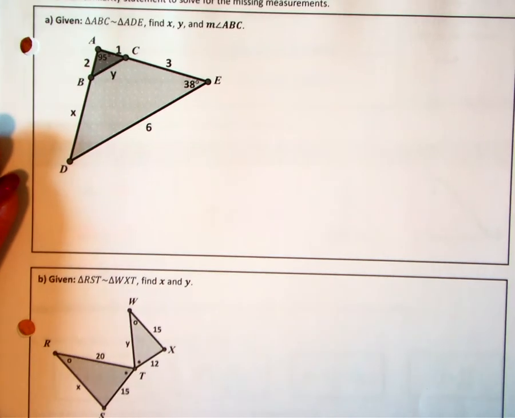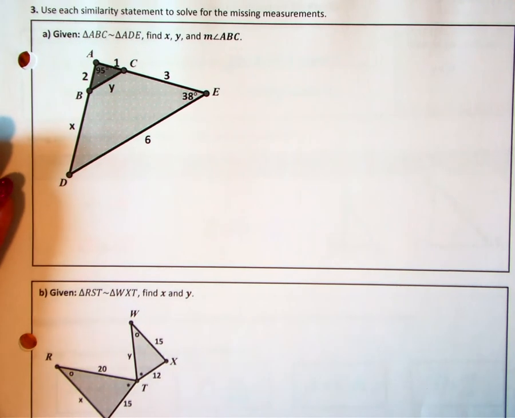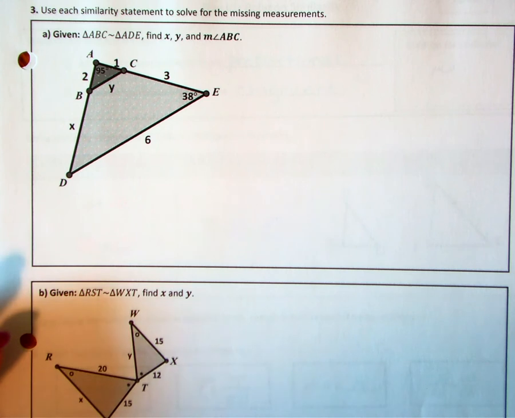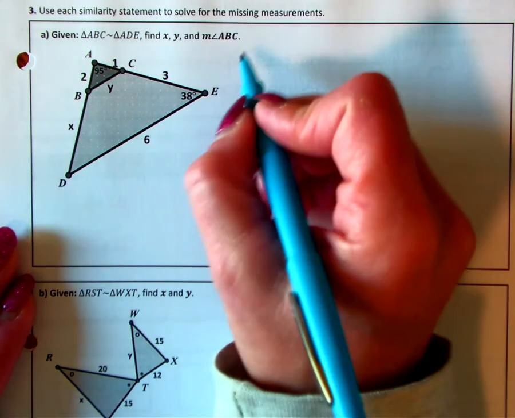Two more for this lesson here. Okay. Using each similarity statement to solve for the missing measurements. So given ABC is similar to triangle ADE, find x, y, and the measure of angle ABC. Okay, so to start with, how about we write our proportional statements?